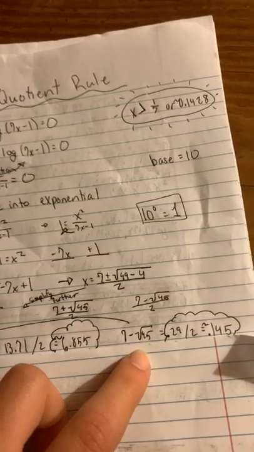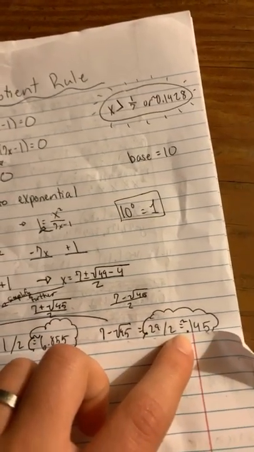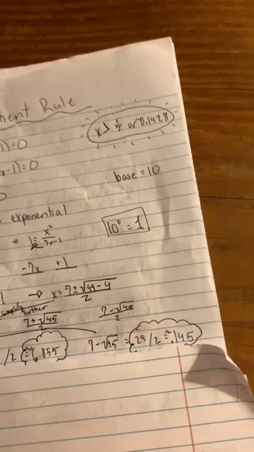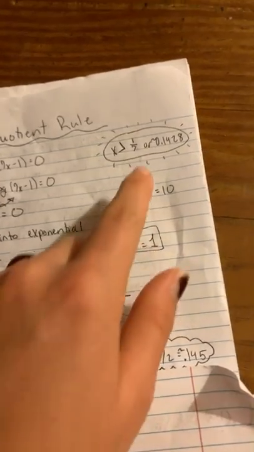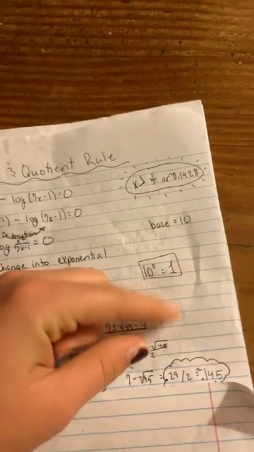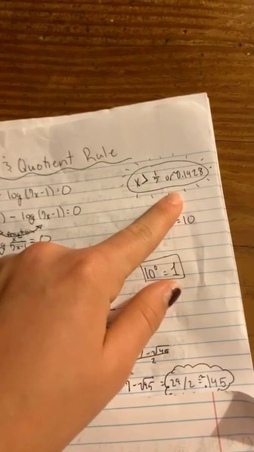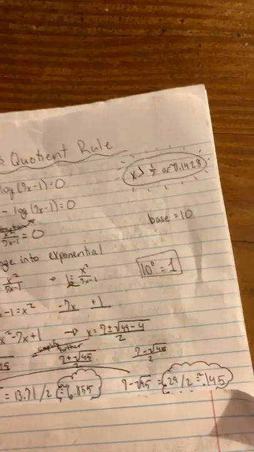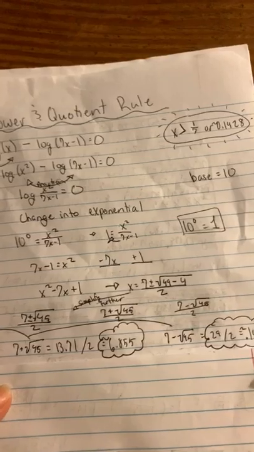Now, if we do the same thing to 7 minus, we get about 0.145, which if we check our handy-dandy golden rule, we know that this is, in fact, greater than 0.1428. So neither are extraneous and both are correct.